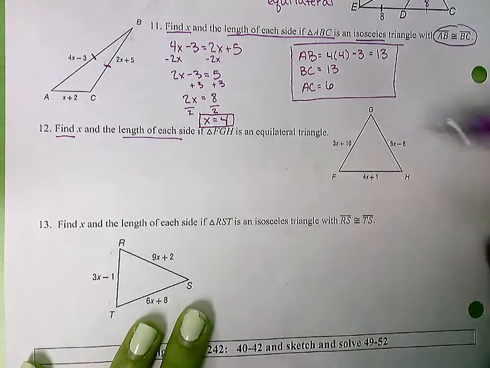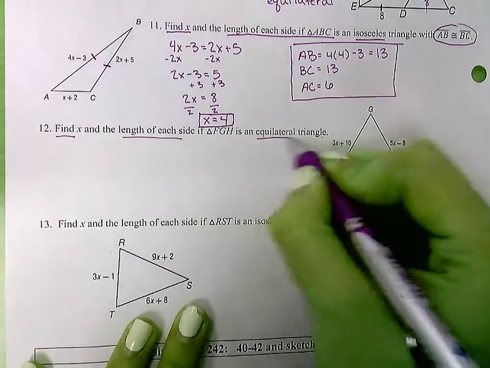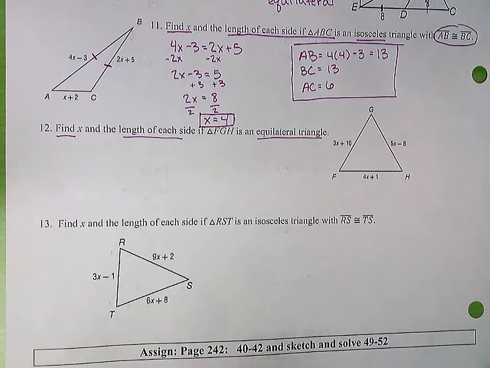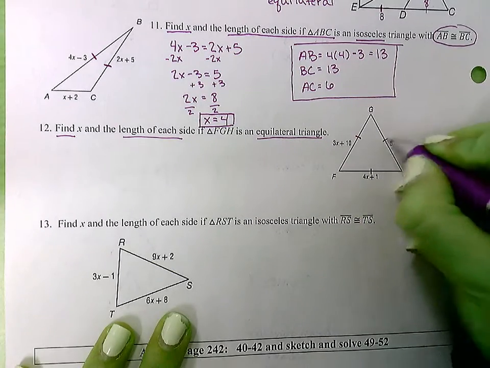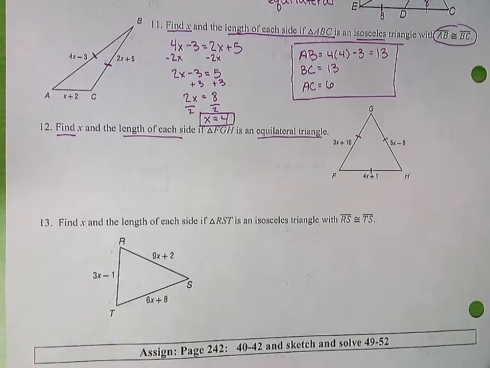Now, triangle FGH is equilateral. Since it is equilateral, that means all three of your sides are congruent to each other. To set up an equation, I don't need to set all three equal. All I need to do is pick two sides and set them equal. Since it's equilateral, you can pick any two sides and you should get the same answer.